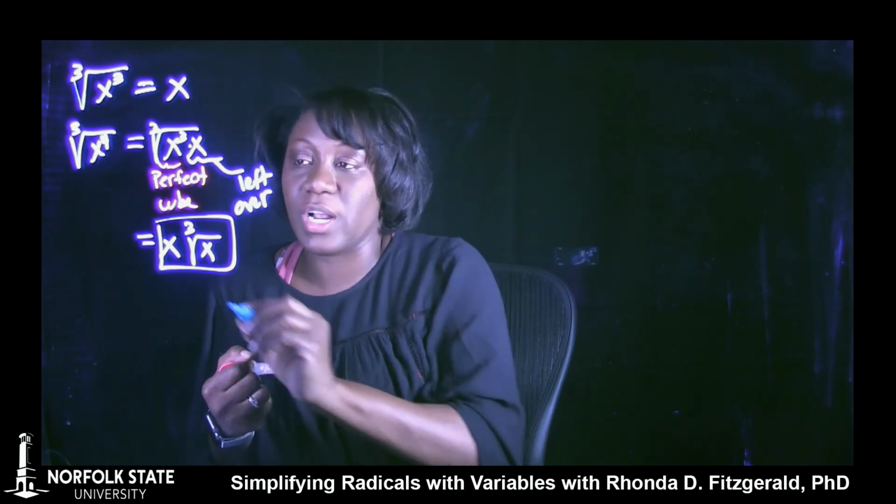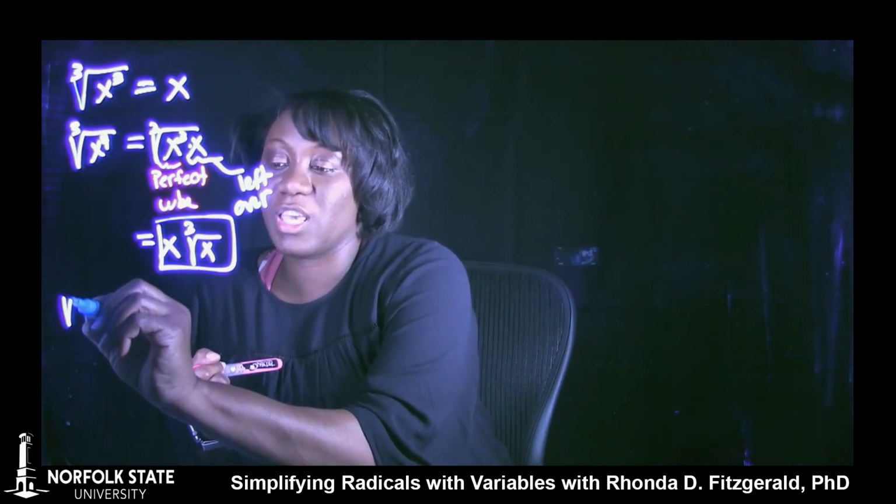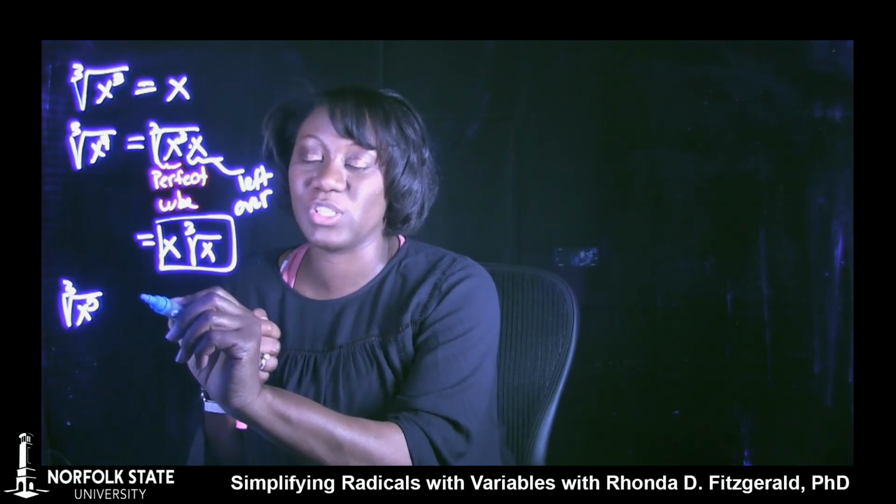Let's look at one other. Let's look at the cube root of x to the fifth. Now recall the question that we asked ourselves. Is our exponent divisible by the index? So is 5 divisible by 3? The answer is no. So I'm going to drop the exponent down 1, and the next number is 4.